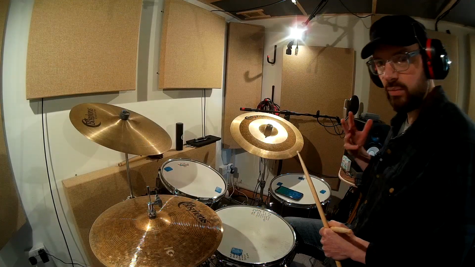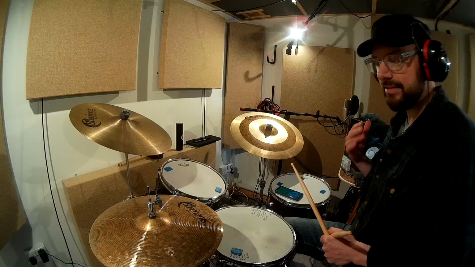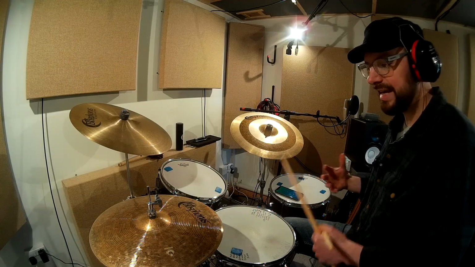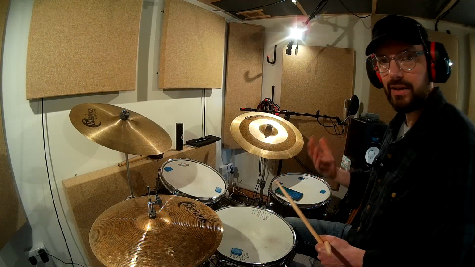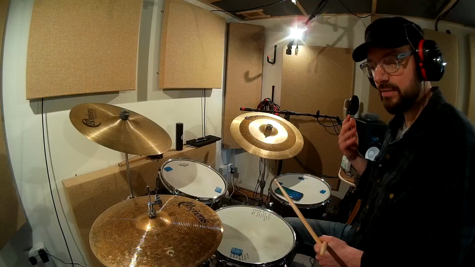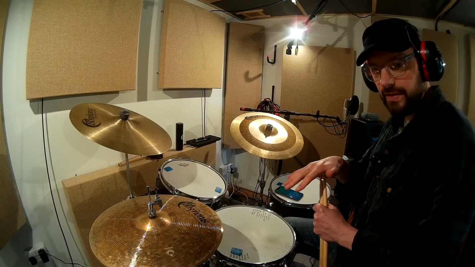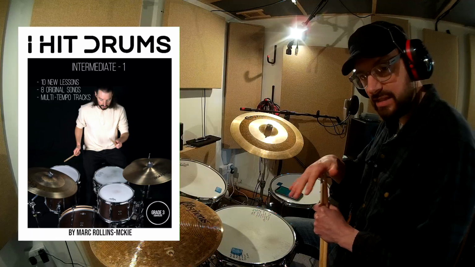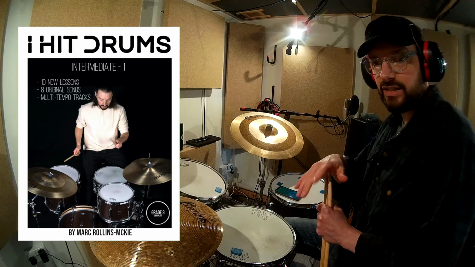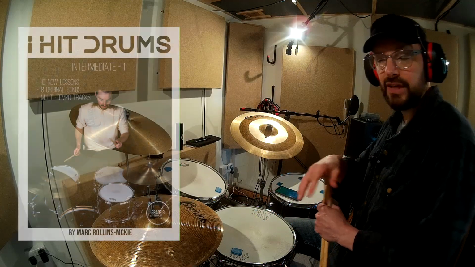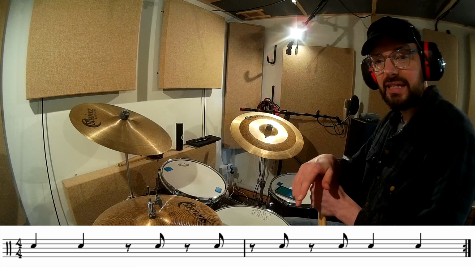Now this only really works in an accurate way if you're playing it to a metronome. You don't really have any real way of knowing where the quarter note is falling. So the metronome is going to give you that kind of stability throughout the exercise. This first exercise is from my book Intermediate 1. It's exercise 3.1.